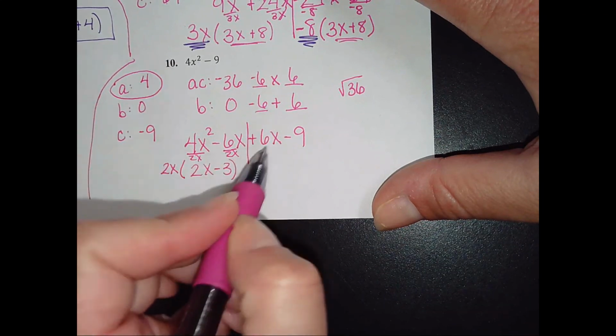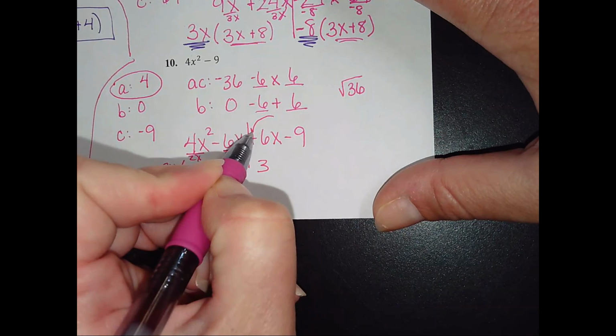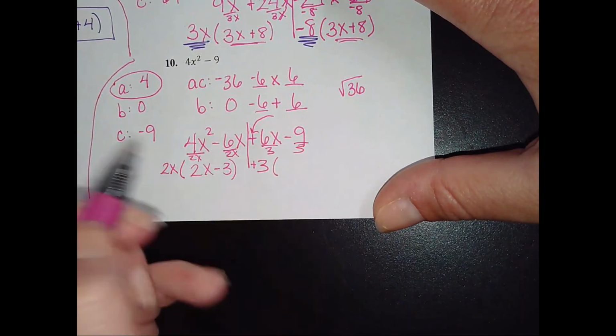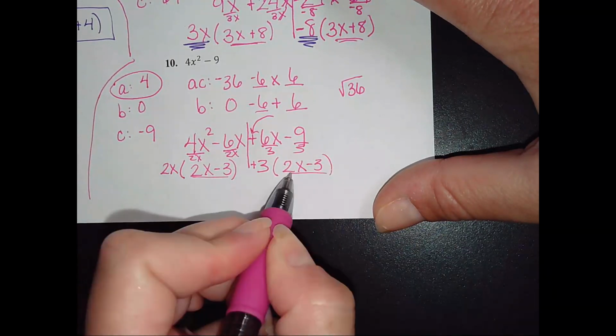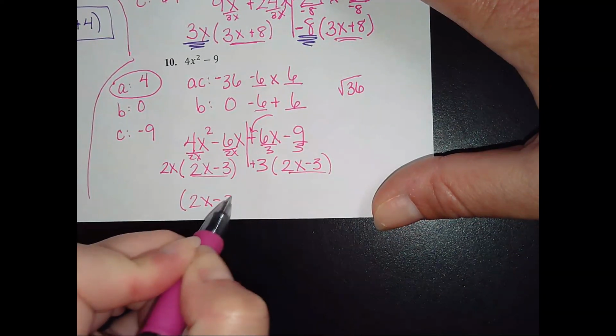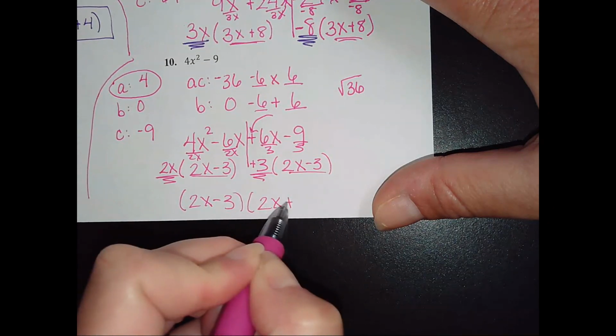The GCF of 6x and negative 9, we got 3. Out in front is a positive, so that is a positive. So divide everything by positive 3 and you get 2x minus 3. So good news is when you go to check yourself, you get the same 2x minus 3. And then your GCFs go in the other set of parentheses, which is 2x plus 3.